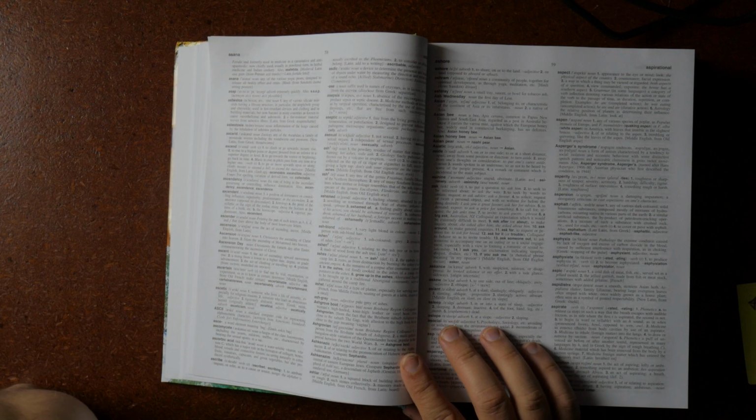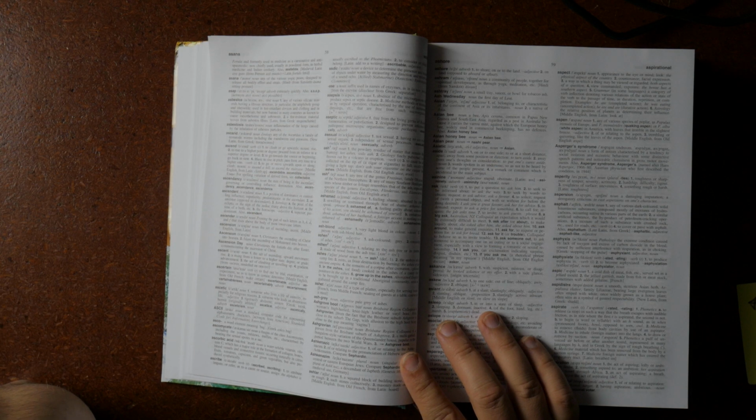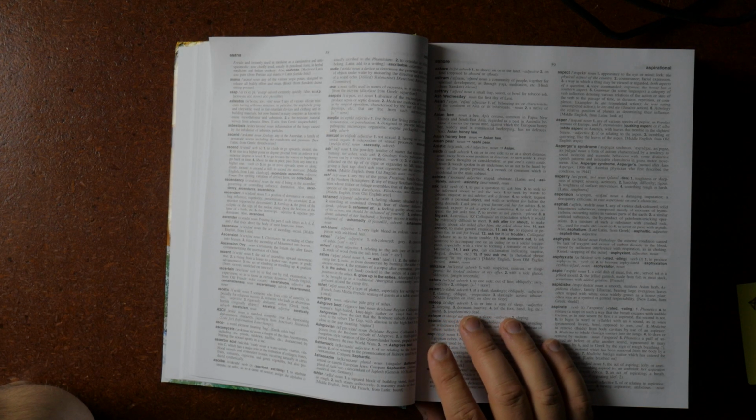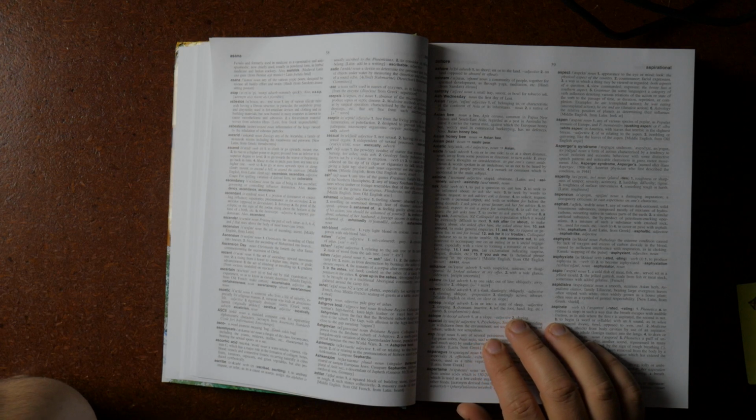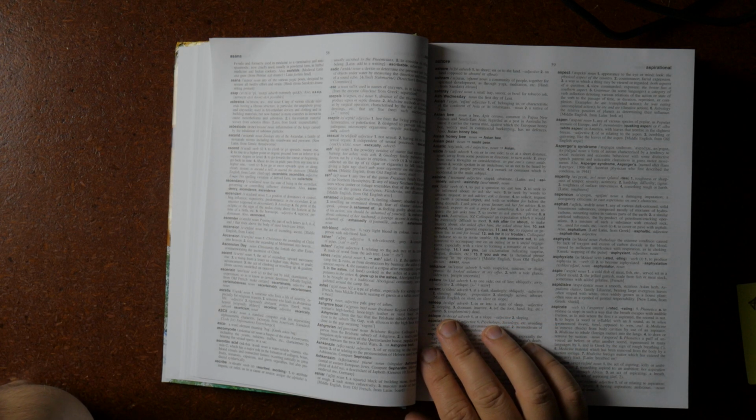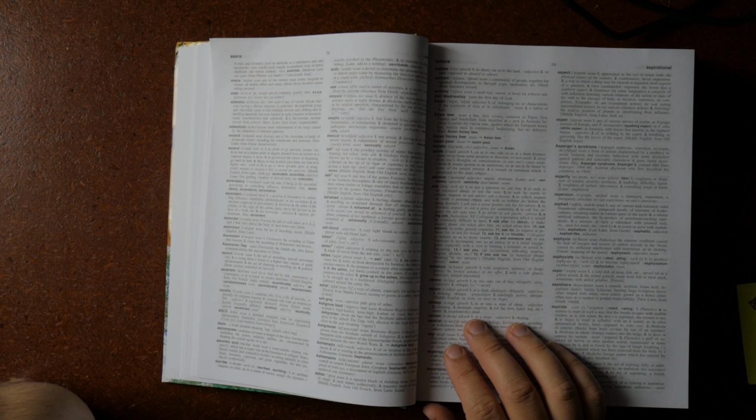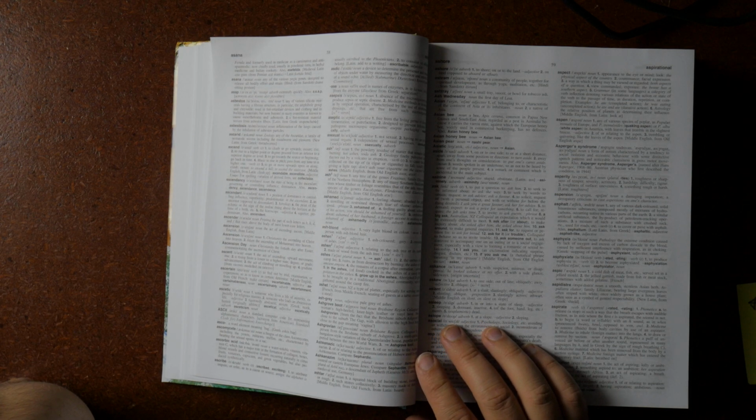Asleep. Adverb, in or into a state of sleep. Adjective, sleeping, dormant, inactive. Of the foot, hand, or leg, numb. Euphemistic, dead. He's asleep. Okay, aslope. At a slope, sloping. It was aslope. So very aslope, or the backyard is aslope.